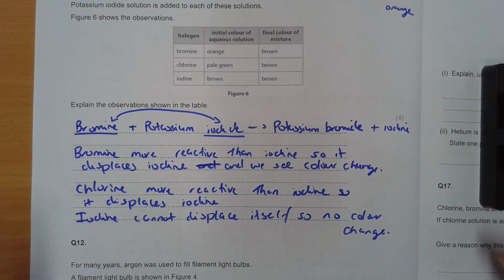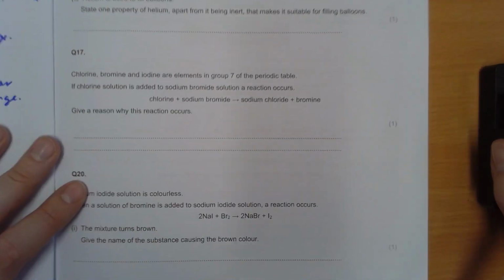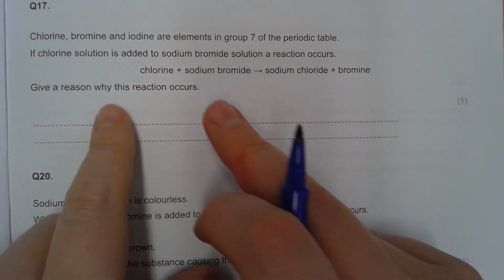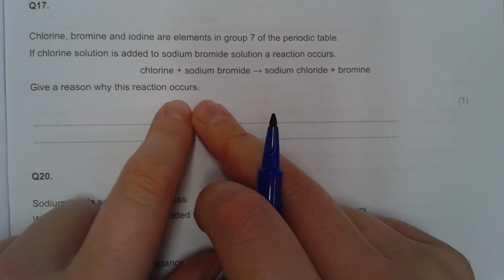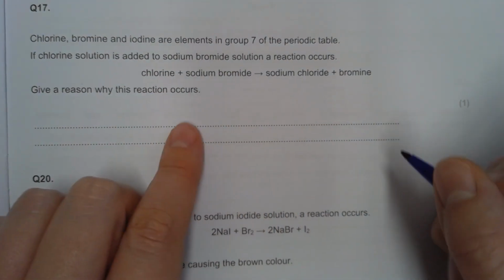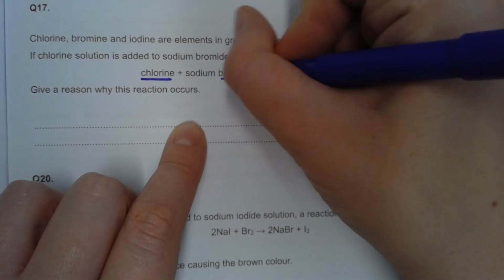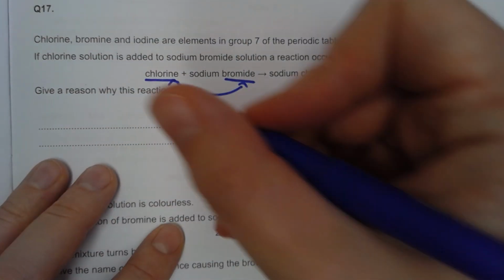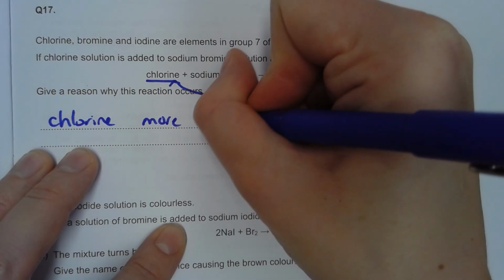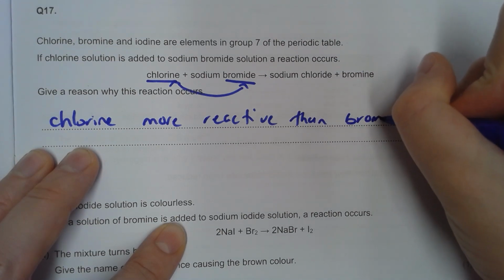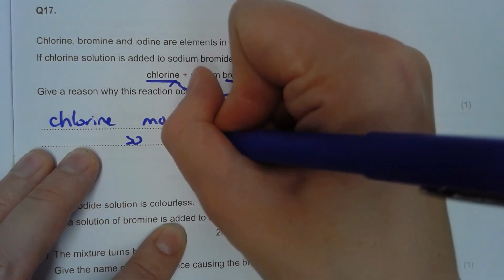All right, if we come over here, we've got another displacement reaction. They're saying, give a reason why this reaction occurs. This is like a simpler version of the question we've just done. They give you the full equation, showing that chlorine and bromine are swapping places, and they want to know why. Why does it happen? Chlorine is more reactive than bromine, so it displaces it.